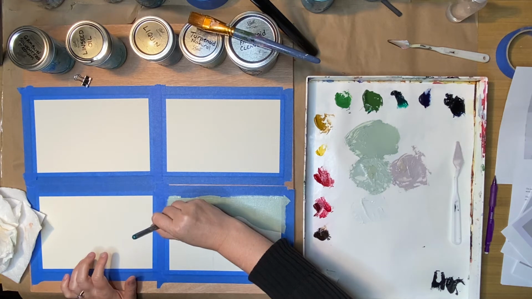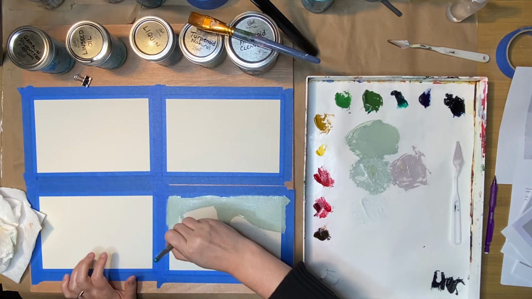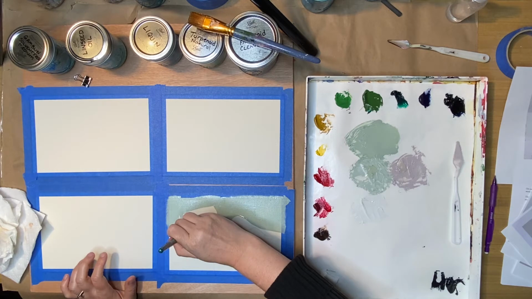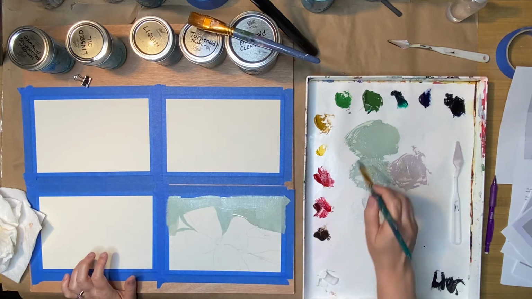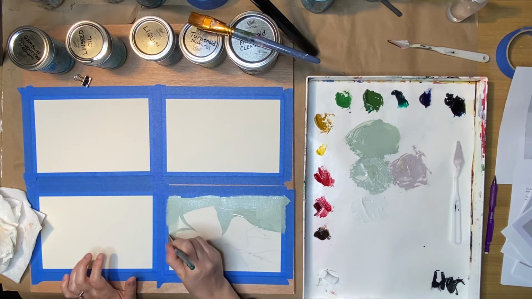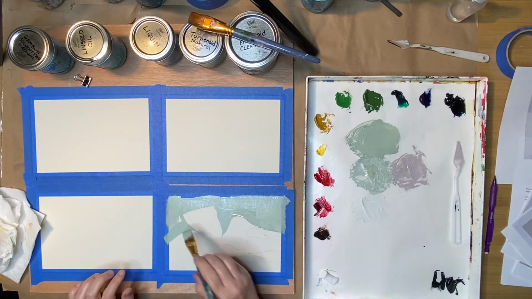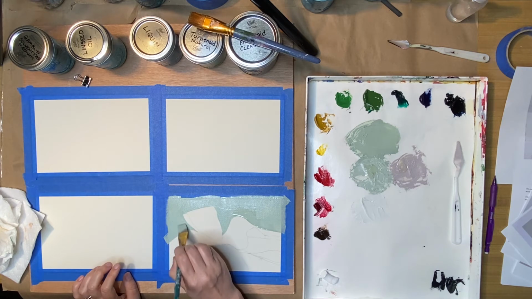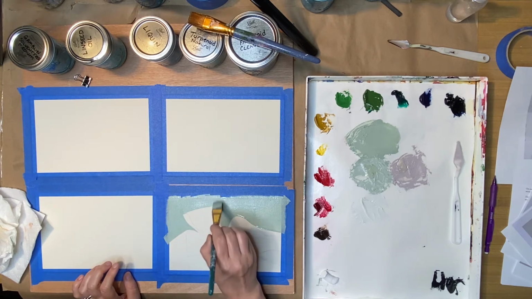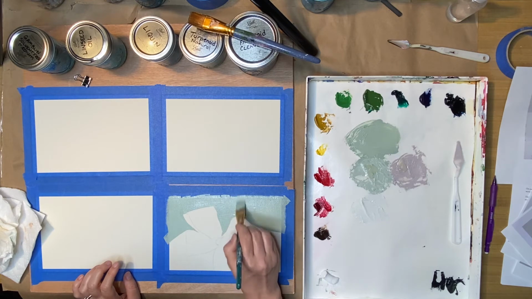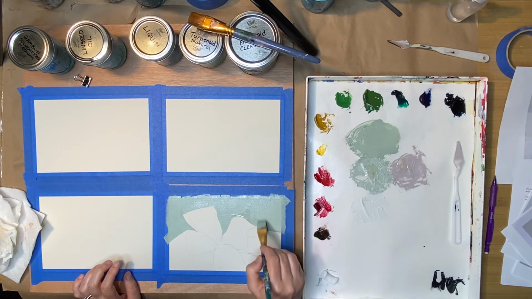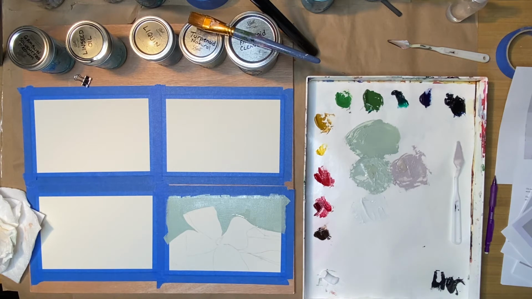I'm able to cut these fairly clean edged lines because I put that medium in the paint, so it's helping it flow across the surface a little better. Even though they're tests, I want to try to retain them as something kind of thoughtful. So I'm trying to paint away from the edges of the tape so it doesn't bleed up underneath. And then like in the research painting, trying to smooth this out so it's really flat and even.